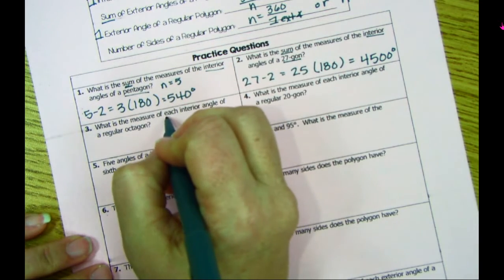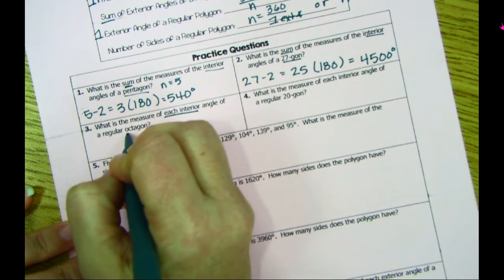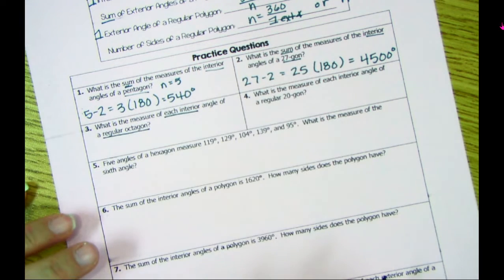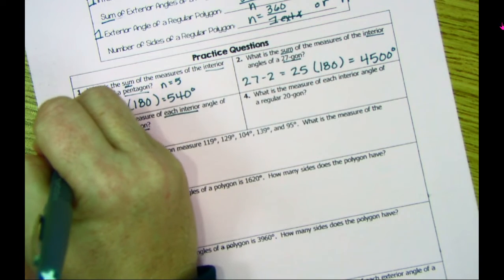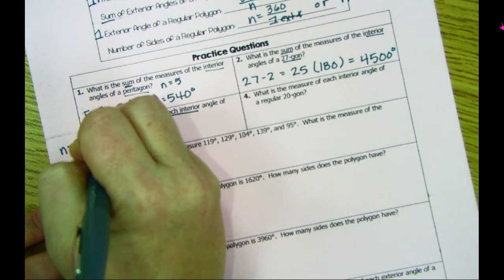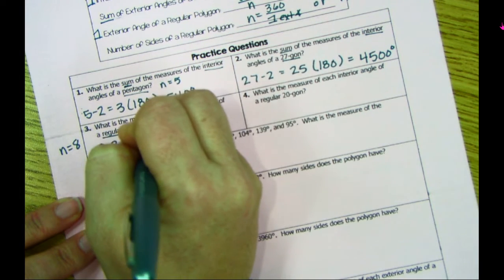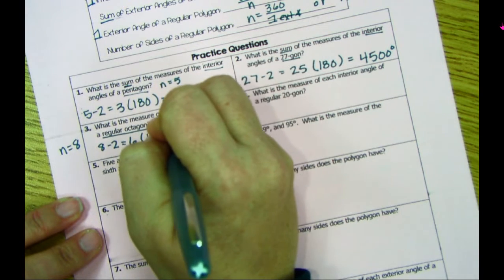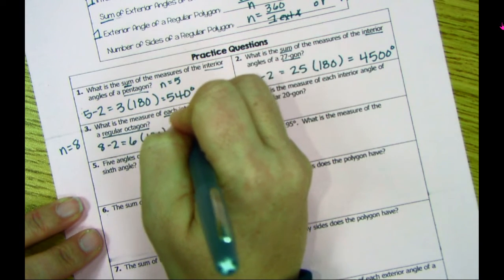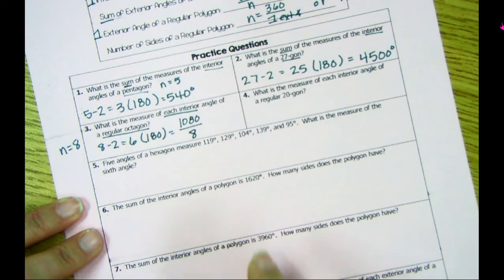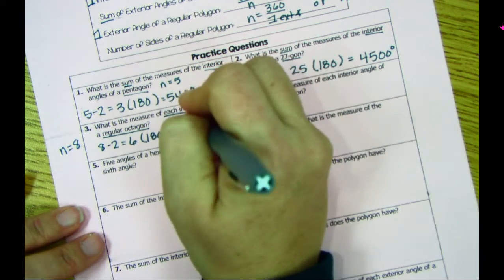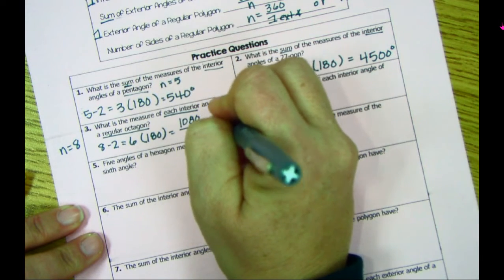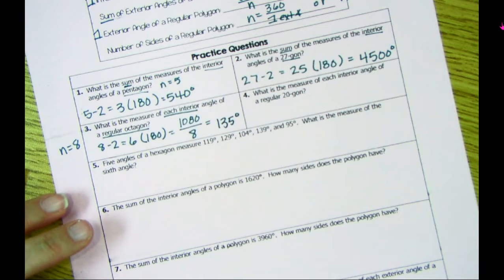What is the measure of each interior? And it's a regular octagon. So you have to find your total and then divide by the number of sides. n is 8. 8 minus 2 is 6. 6 times 180 is 1080. Now divide by the number of sides. Be careful, don't divide by the number of triangles. So 135 degrees is 1 interior angle.